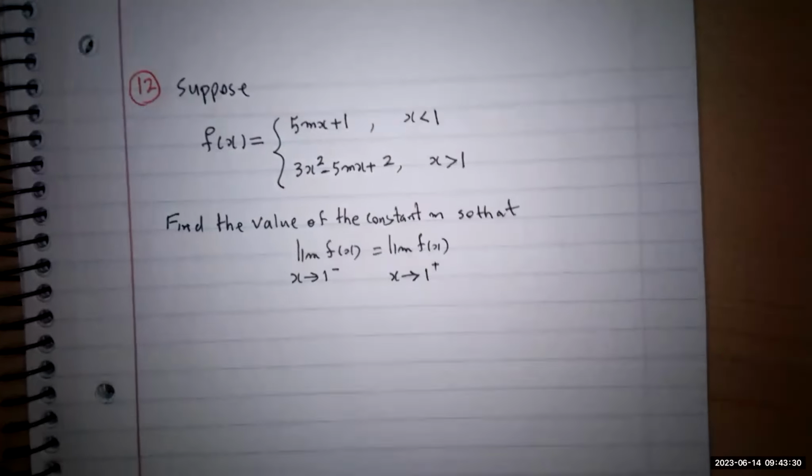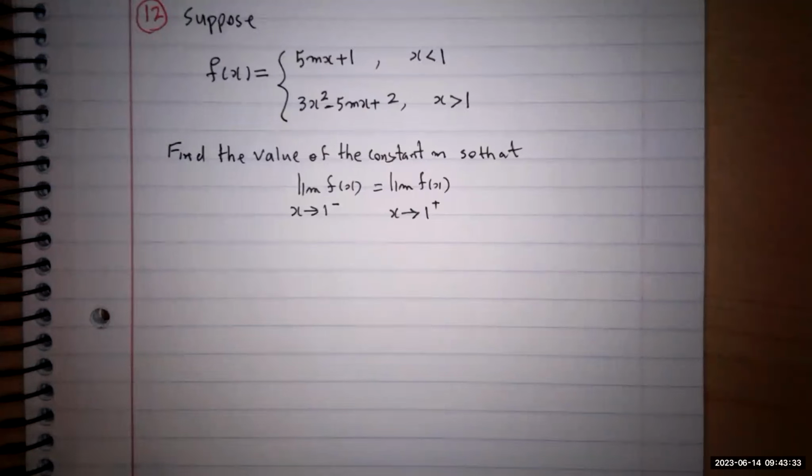You see, that's a problem related to that one.